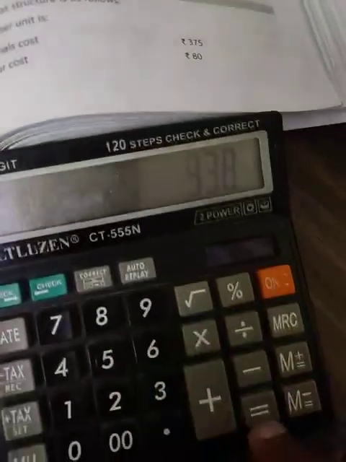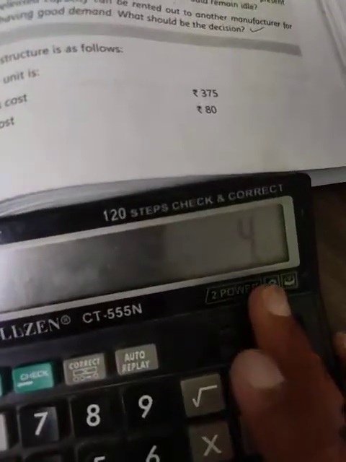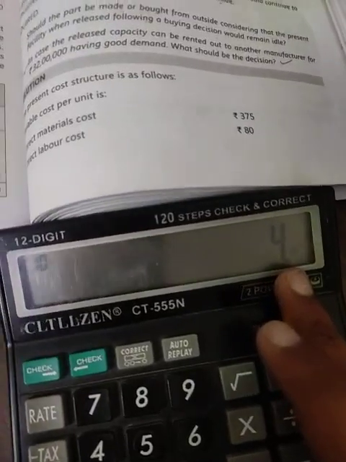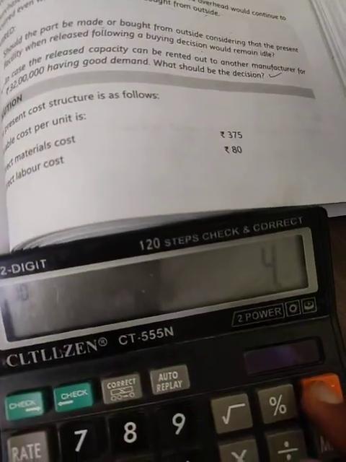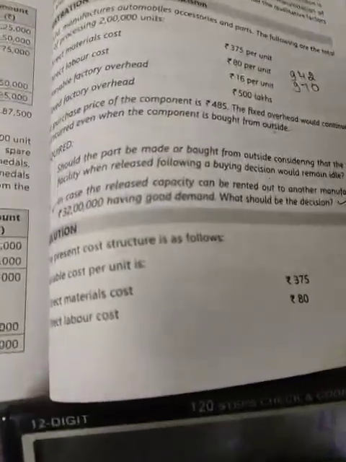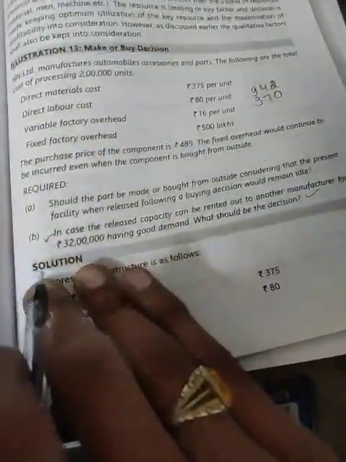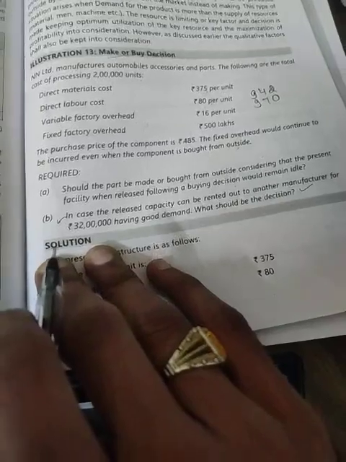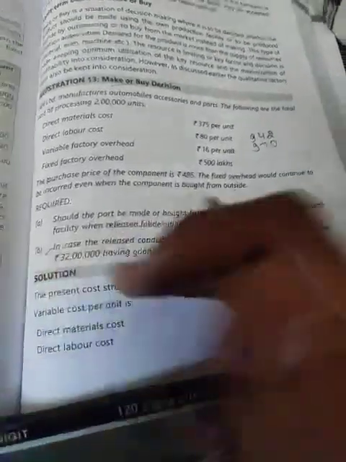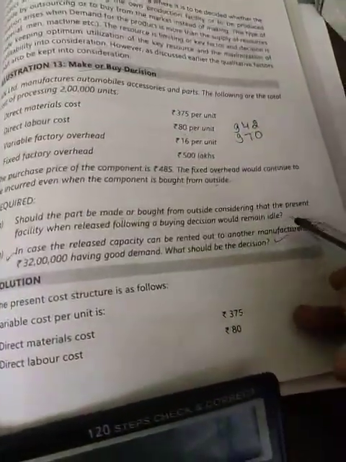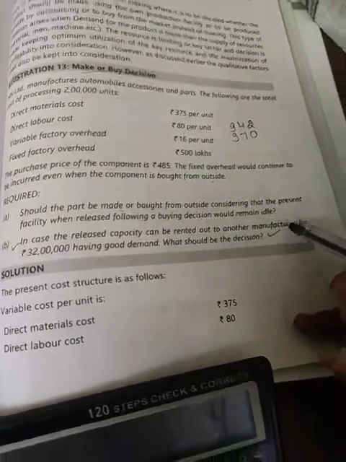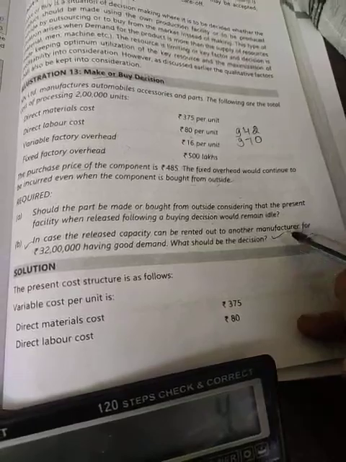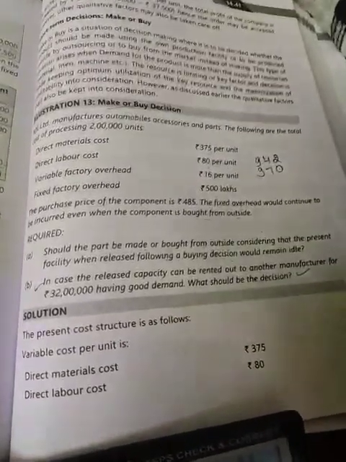That means 4 lakhs is the amount which we will save if we choose to buy that product from the outside market and also rent out the premises for 32 lakh rupees to somebody else, right? So accordingly, in the first part our manufacturing decision is beneficial, and in the second part our buying decision is beneficial to us. Thank you.